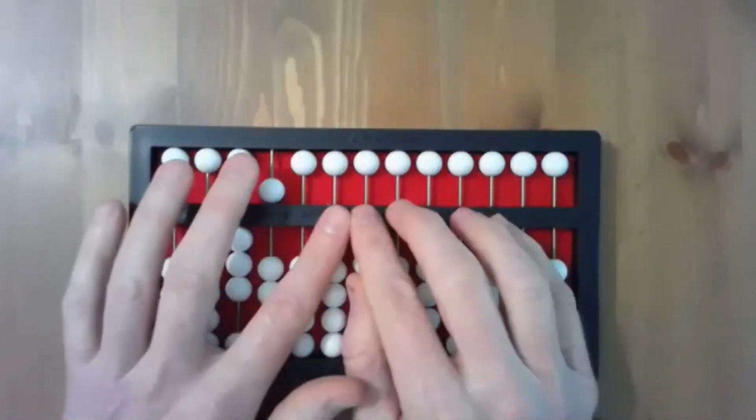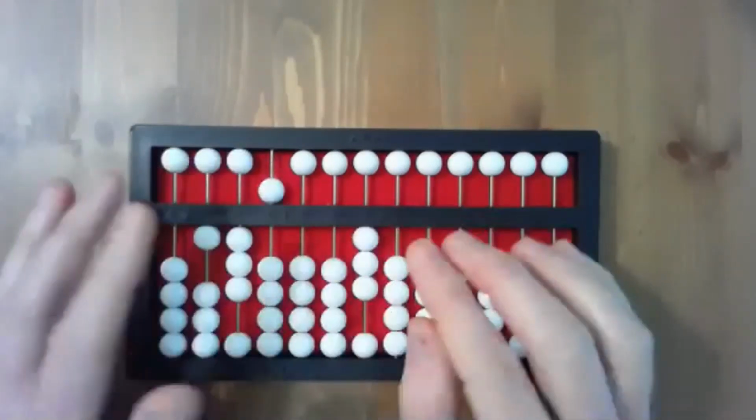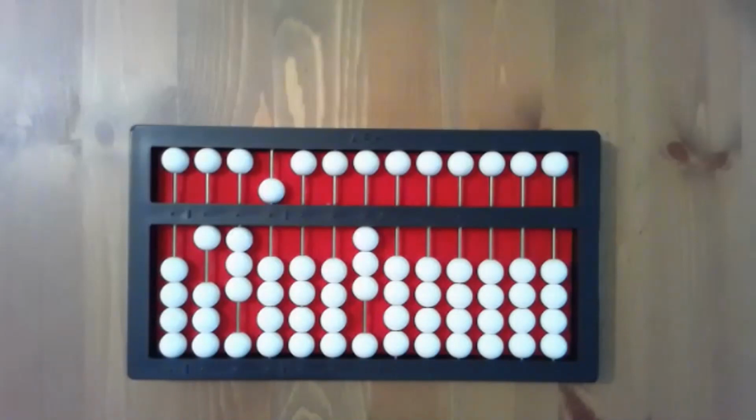So there was another question about the rule for setting the problem. I have a hard time calling these rules because I've learned so many rules about the abacus. This is the way that I teach students to do it because it's the way that I've learned that makes the most sense to me.